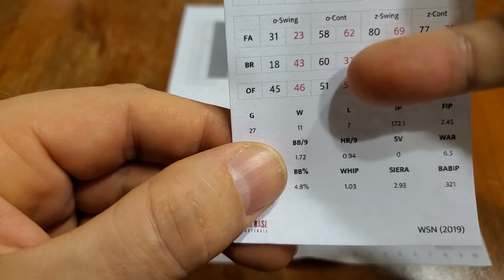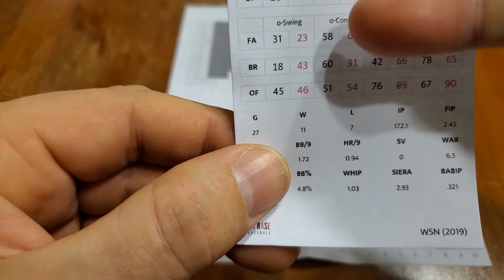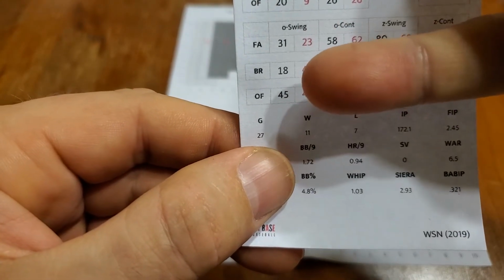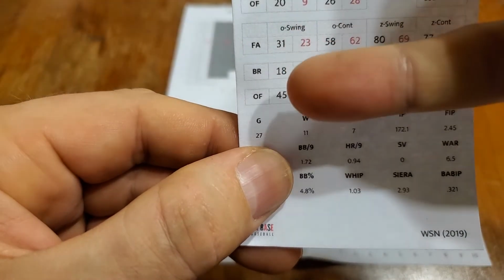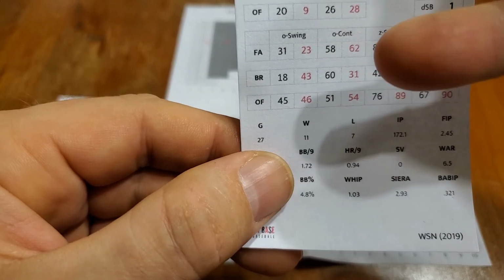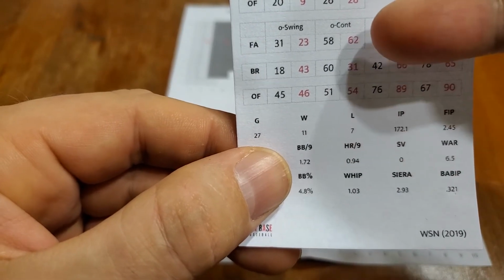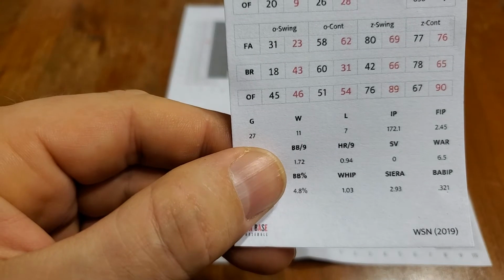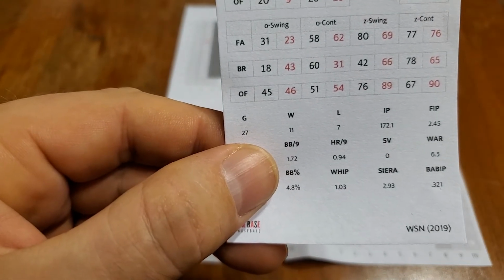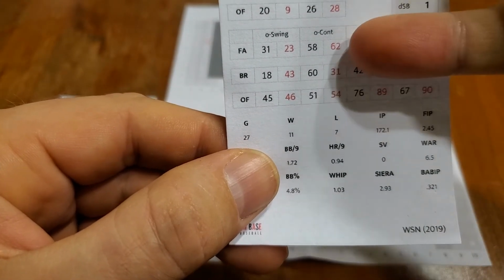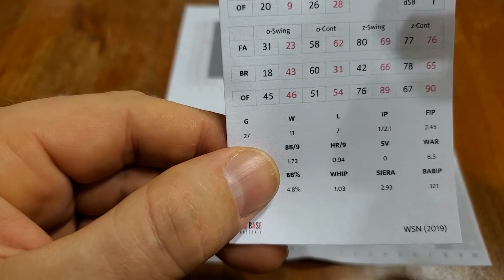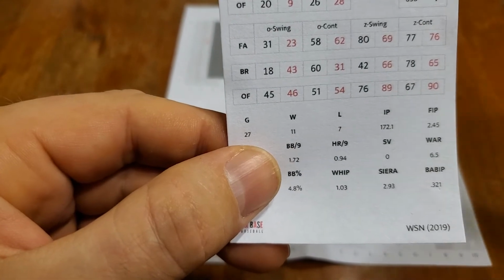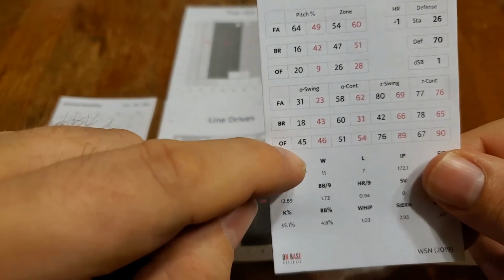And then we move over from our O swing to our O contact. So the batter takes a swing. It's a fastball, it's outside the zone, the batter takes a swing. Does the batter make contact when he takes a swing? That's what we need to find out next. And the roll there, we'll say the roll is a 42, and he does make contact. So anything between 1 and 62 is going to be a positive, so that's a contact. All right, and so that's the first 4 rolls on the pitcher card.